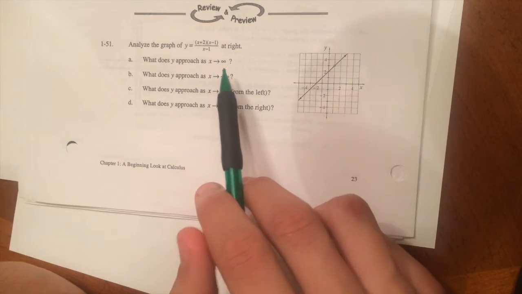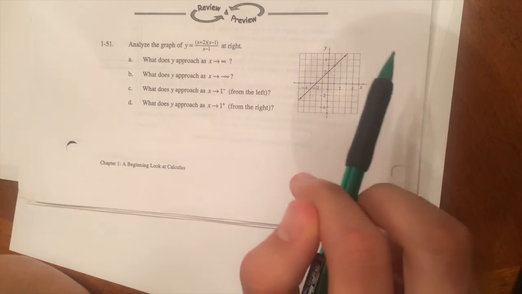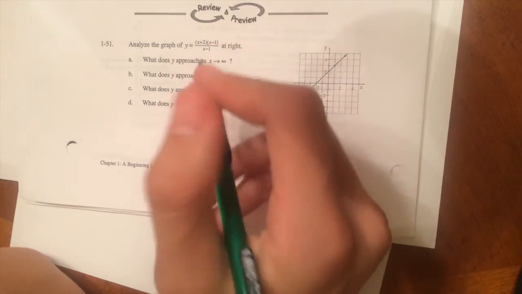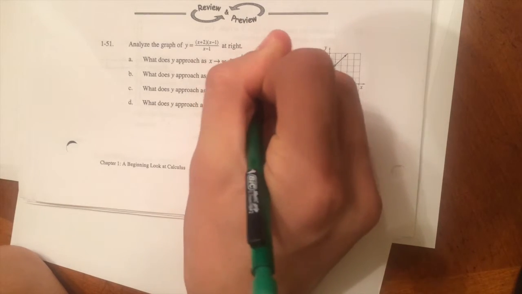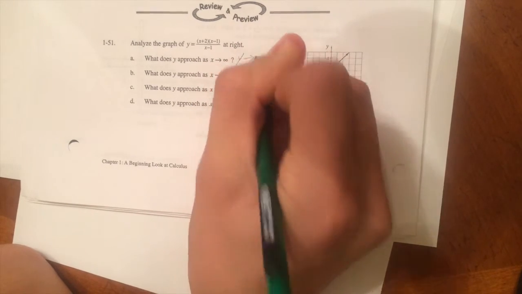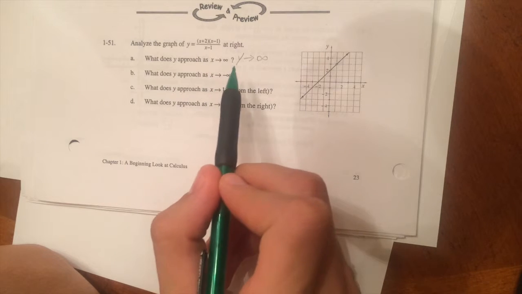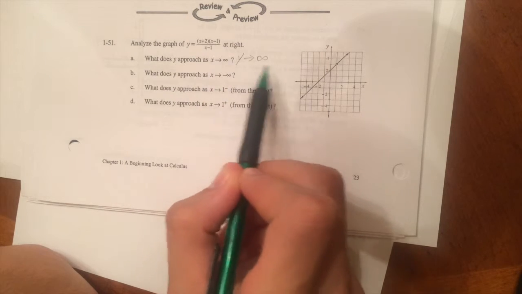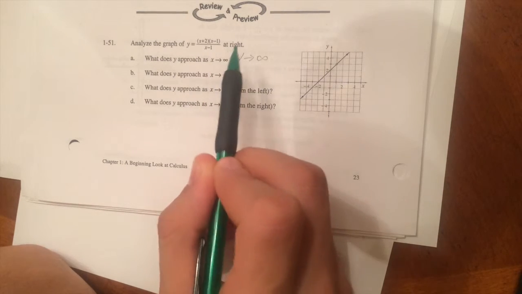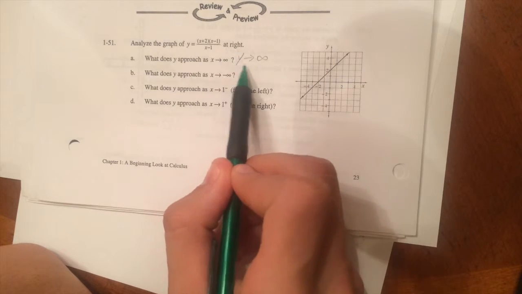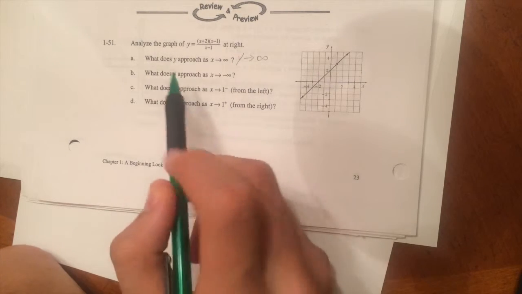So obviously when x approaches infinity, y also approaches infinity. The way you denote that is a y followed by an arrow and then the infinity symbol. Basically you're saying y goes to infinity.